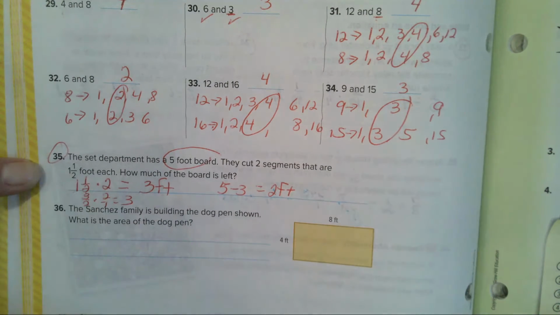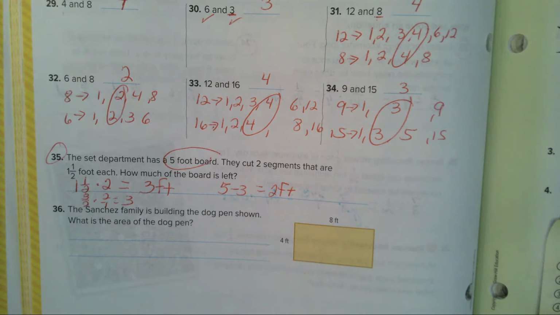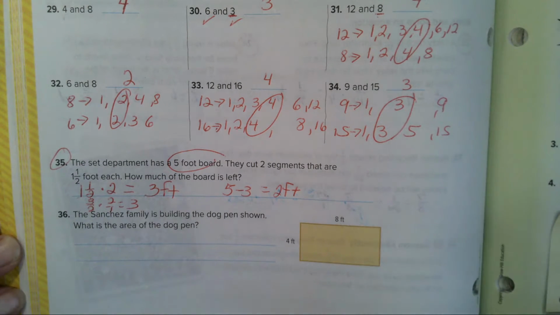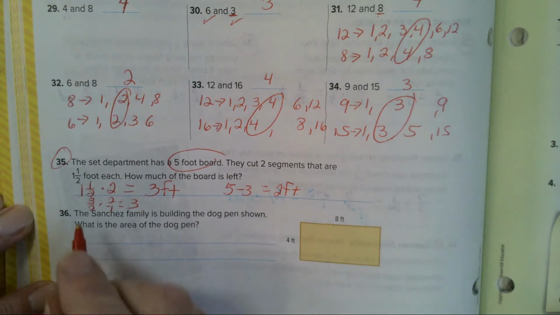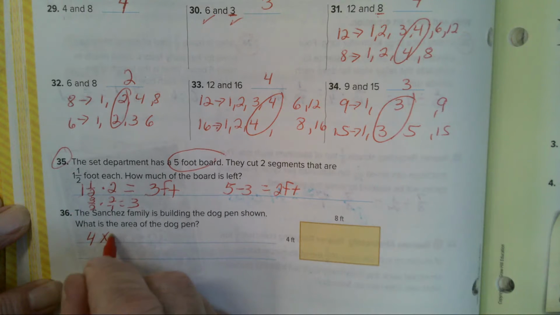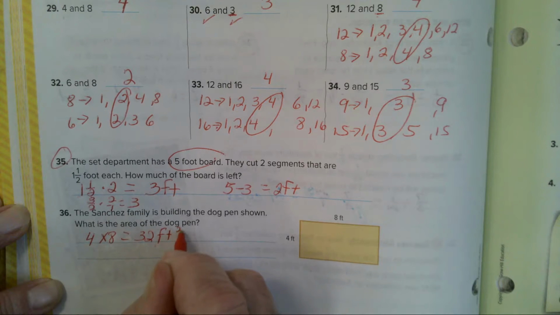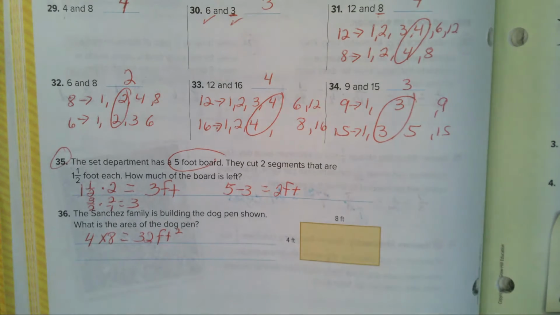Kids, that's an I-Learn question. Is that hard? No. You could do that problem. Okay? Sometimes it might be easier to take 1.5 plus 1.5. All right, let's go on to number 36. What is the area of the dog pen? Well, that's pretty easy. 4 times 8 equals 32 feet squared. Any questions on that? Okay.